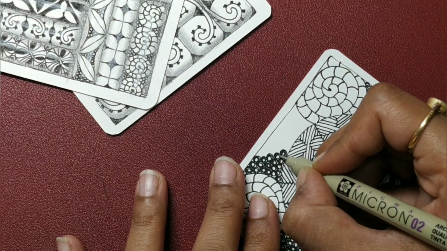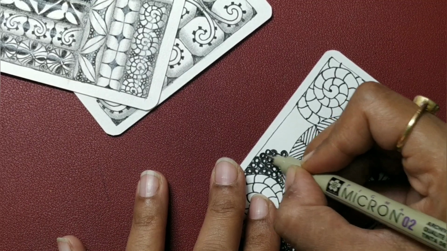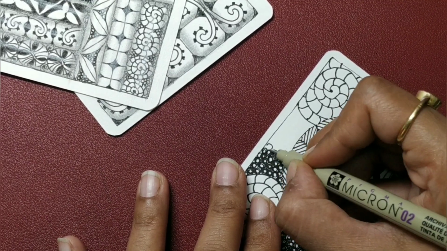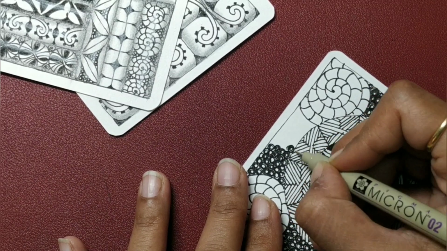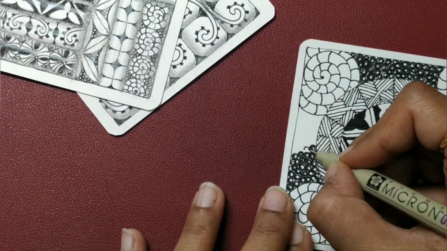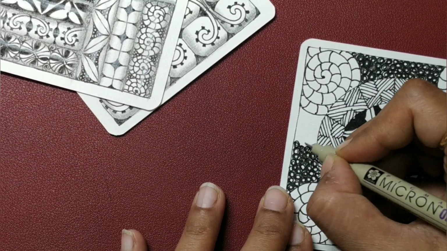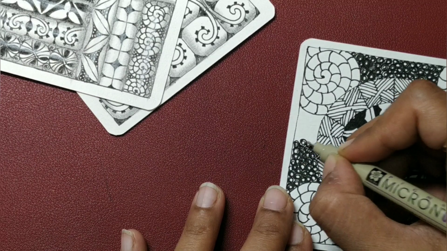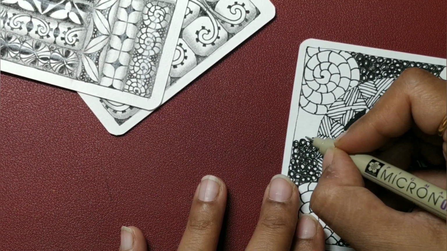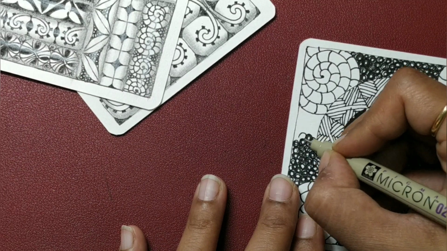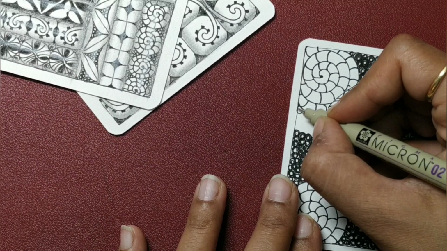I'm still drawing my Bronx Cheers, almost finishing on the last section now. If you want, you can go with another fragment. I didn't want to do more than 2 or 3 fragments. It's so much fun to draw it.